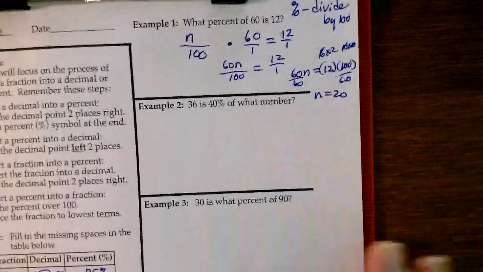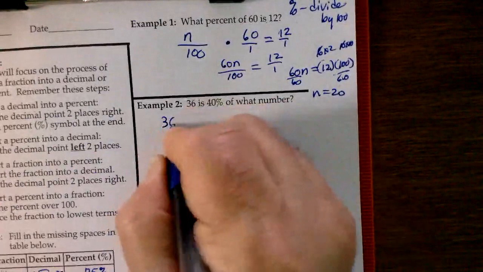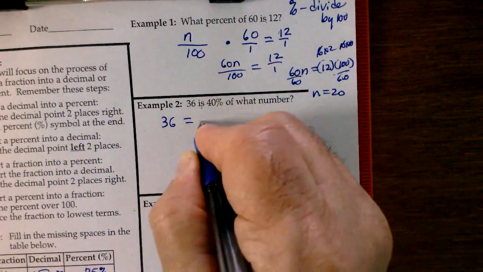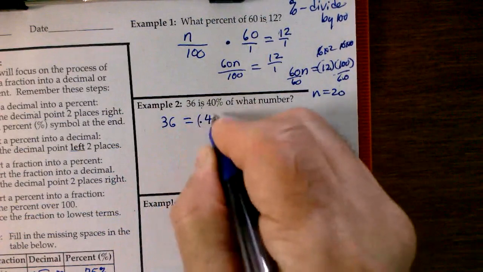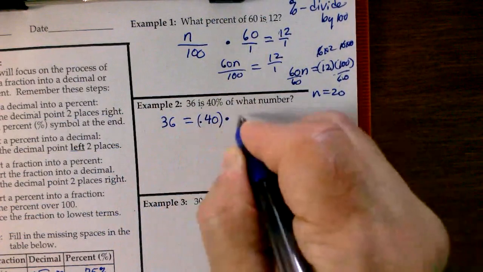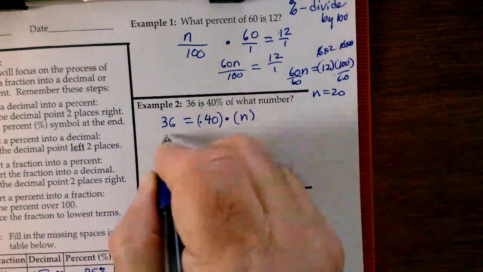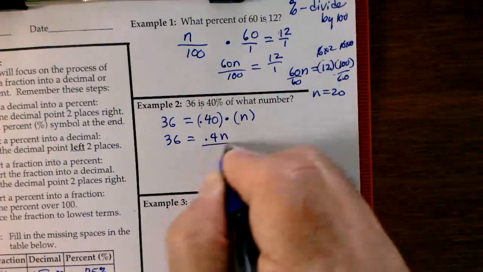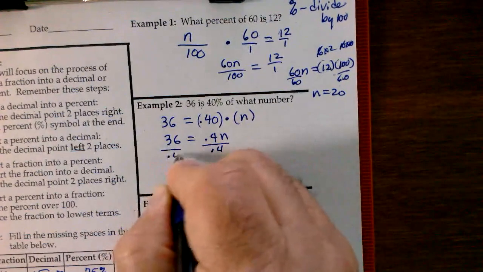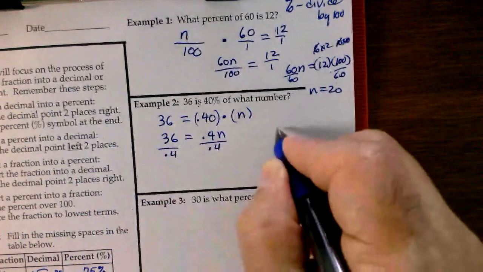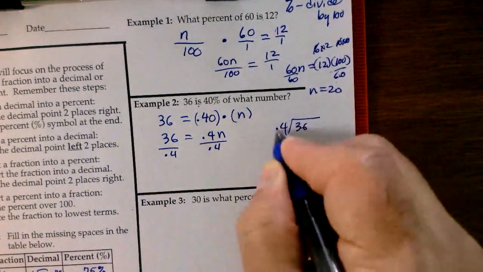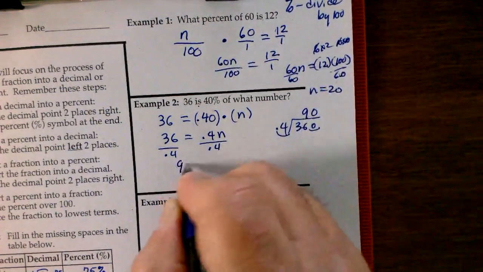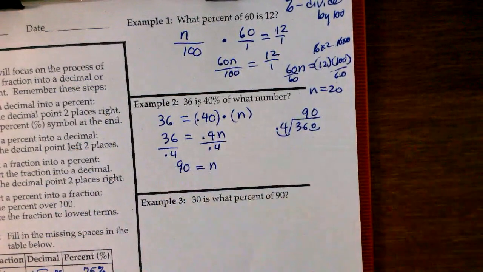Here's another example. 36 is 40% of what number? I can make this into a decimal. Of means to multiply. What number is the letter N? As you could see, I have an equation now, and all I have to do is divide and divide, and I'm going to get 0.4 into 36. Move it over 1 over 1. I'm going to get 90. And you're done.